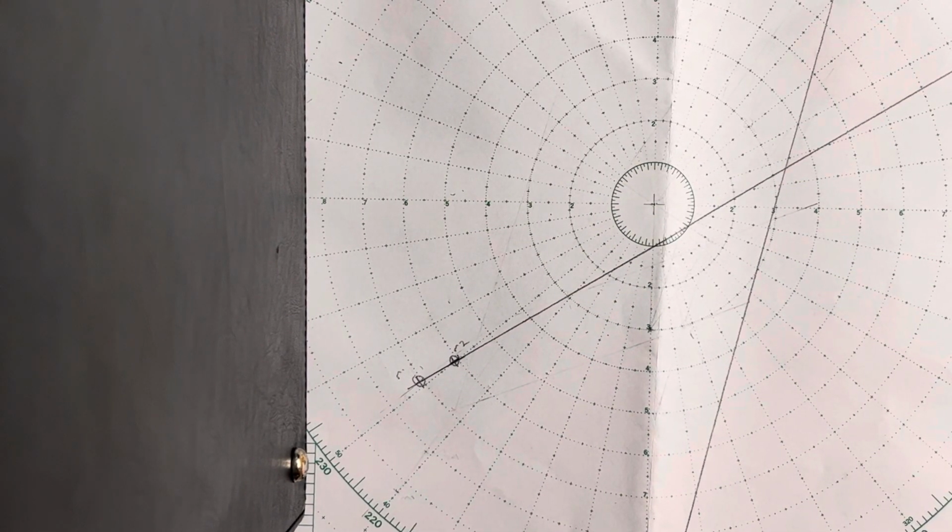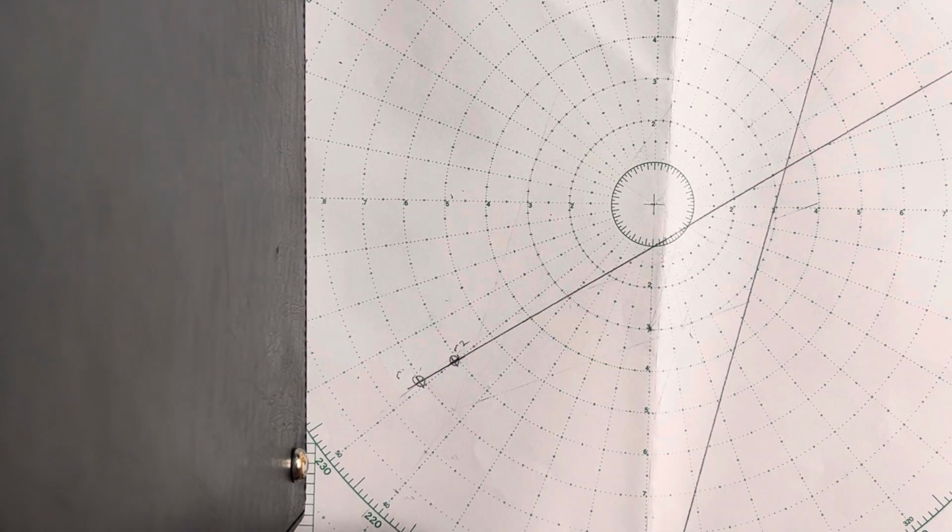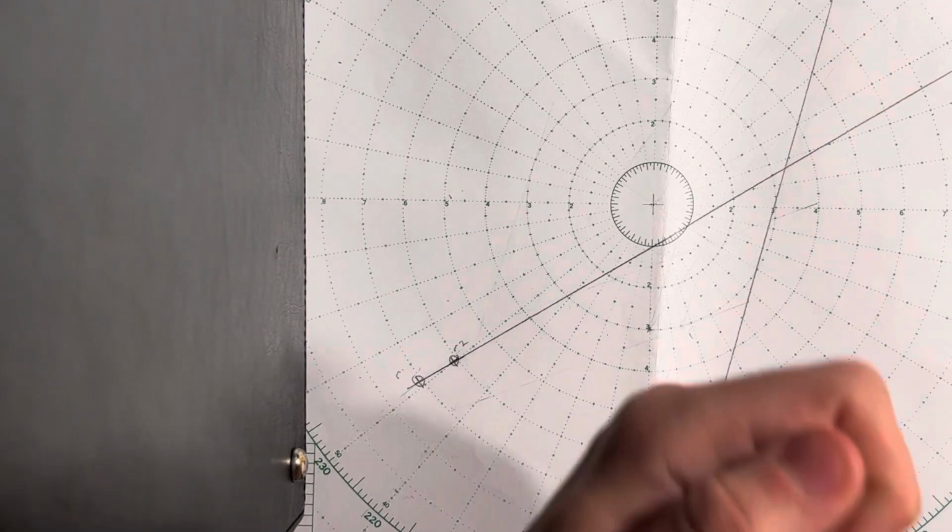Described otherwise, it would be the radius of a circle that their direction of relative motion would be tangent to. You should understand what both of those mean. However, it's not really important.